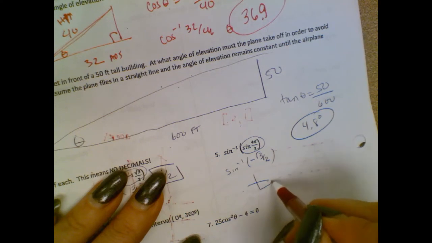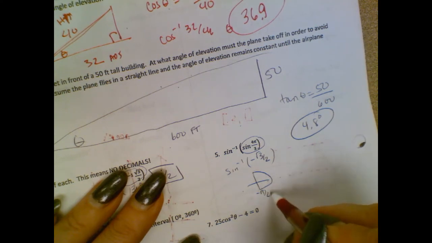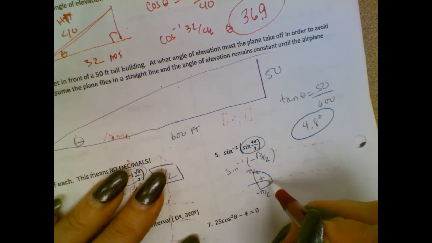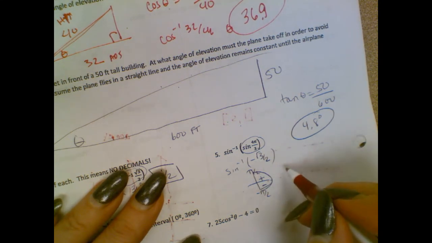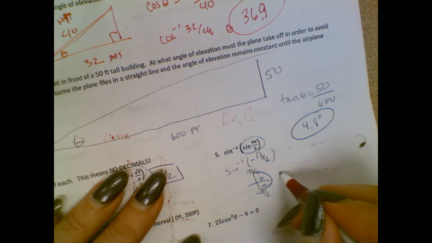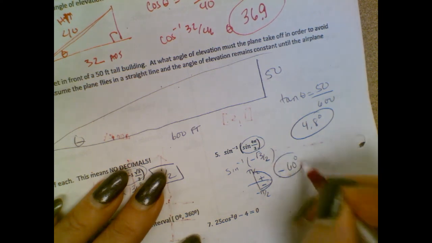You have to remember that sine has this range. So if it's positive here, it's negative here, so you're going to be in the negatives. When is sine negative radical 3 over 2? That is 60. So you'd say negative 60 degrees.